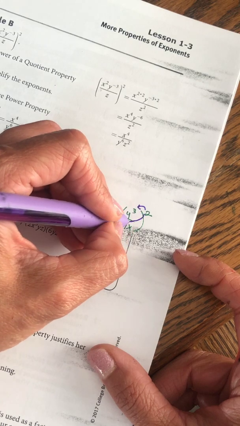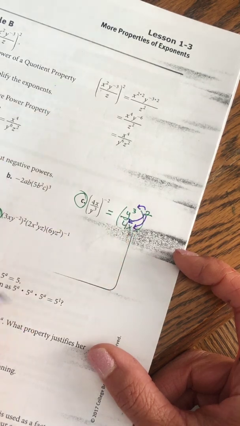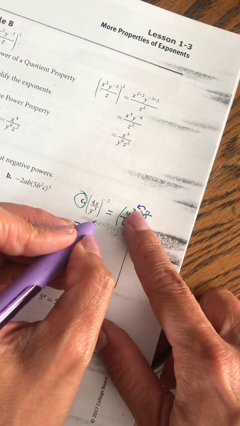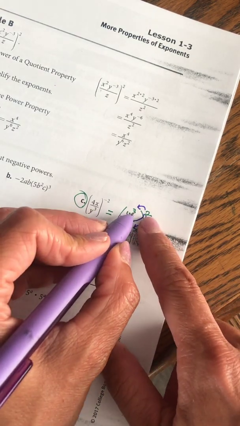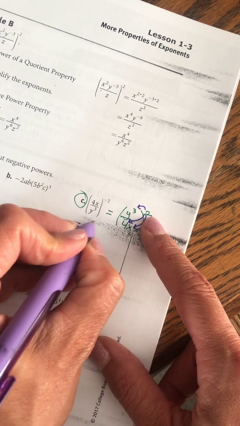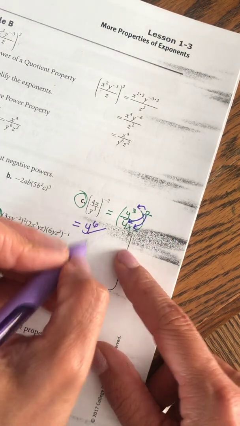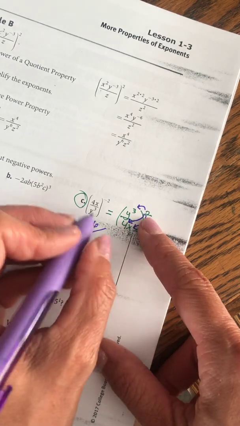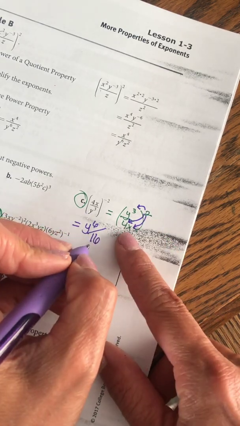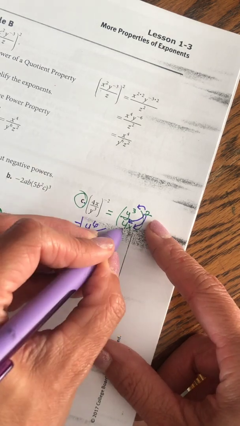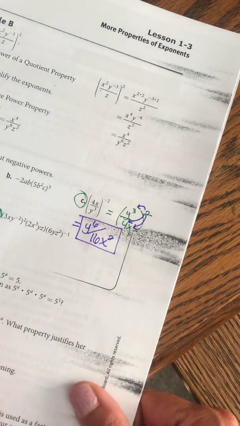And then in the denominator, we have 2 terms, so each of those terms gets it. So we have y to the 3rd squared. So power to power, we multiply. 3 times 2 is 6. That's y to the 6th, all over 4 to the 2nd power. 4 times 4 is 16. And then x to the 2nd power. And that's it. There's nothing else we can reduce out of that.